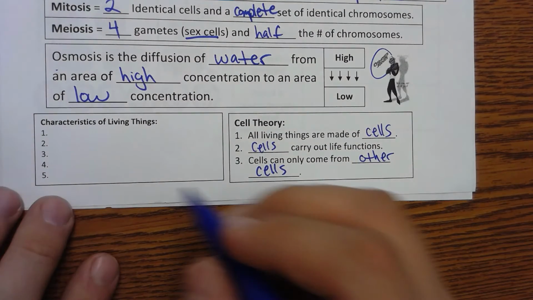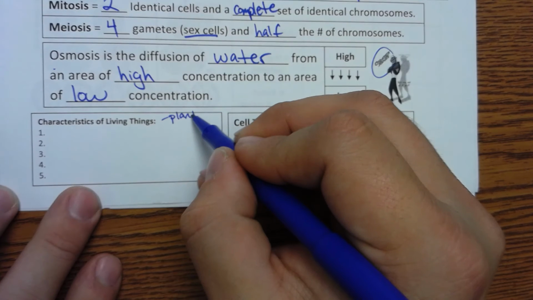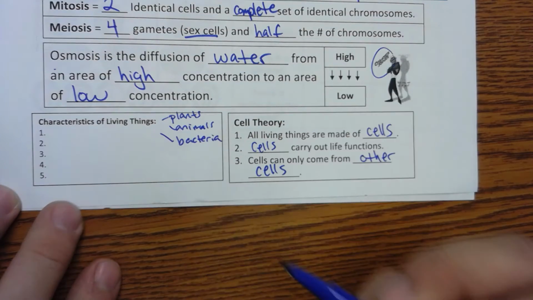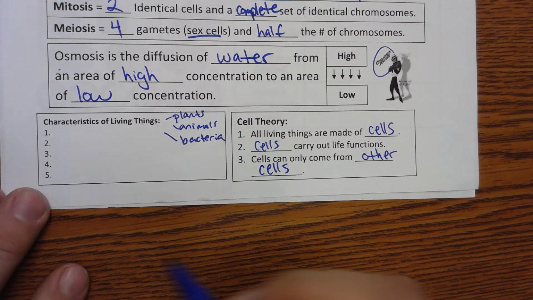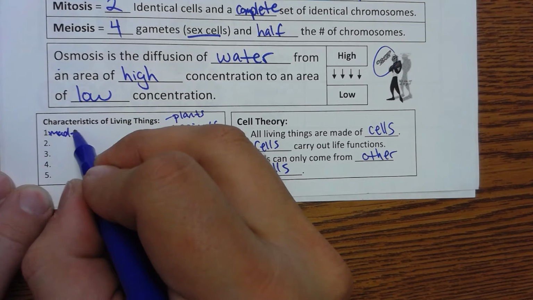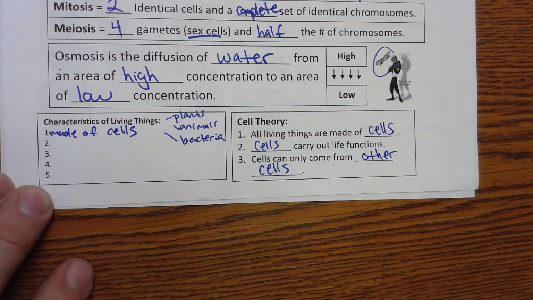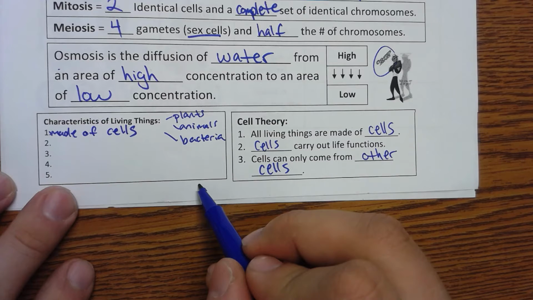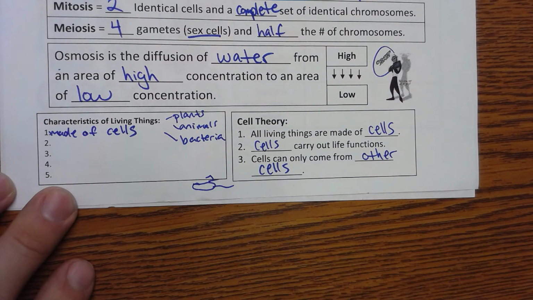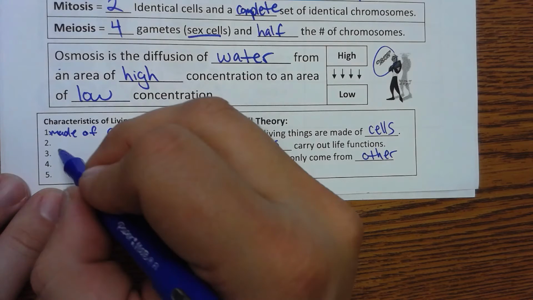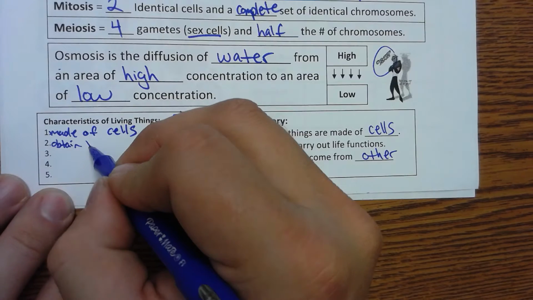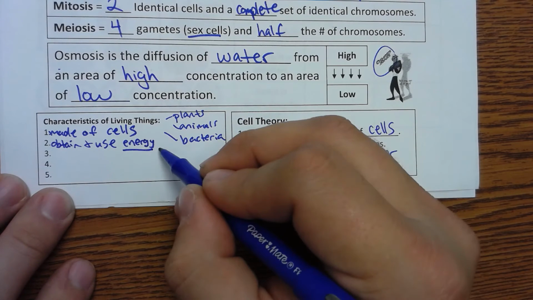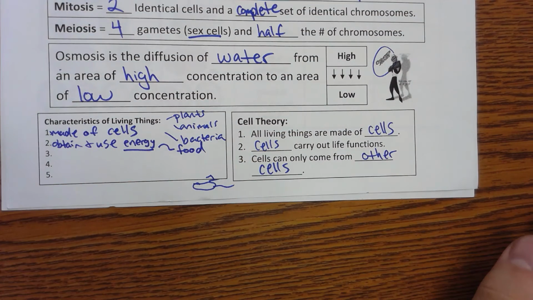Characteristics of all living things. So, plants, animals, and bacteria, they all have these things in common. Okay? All of them are made of cells. Remember, animals and plants are multicellular, and bacteria is unicellular. Bacteria literally only has one cell. Okay? All living things obtain and use energy. Energy, this could be food. But all living things need energy.